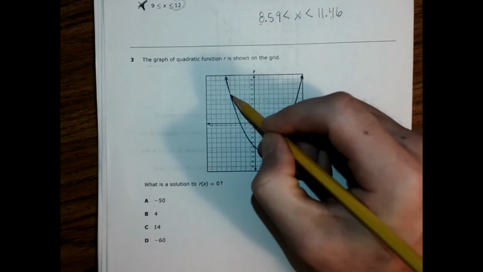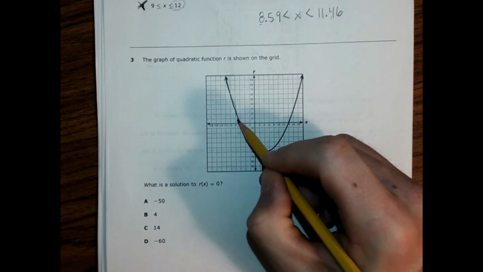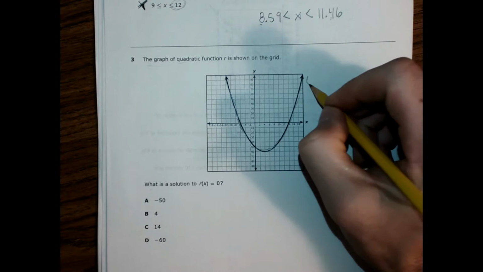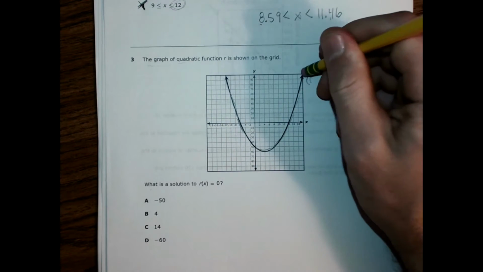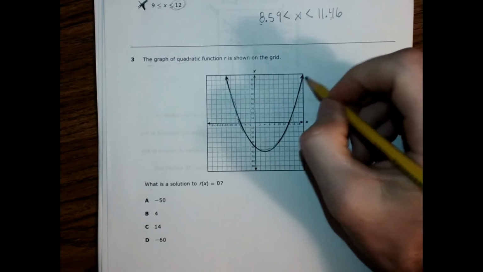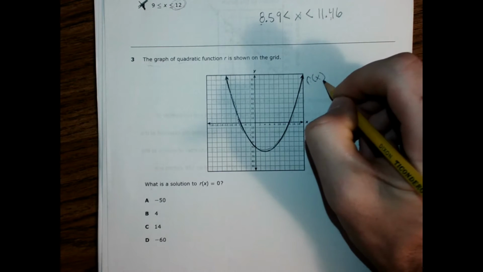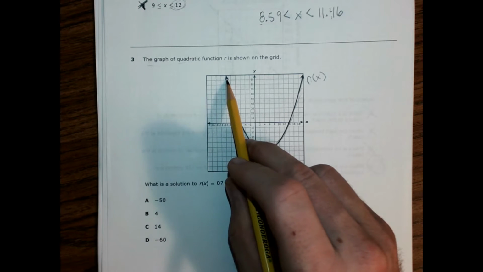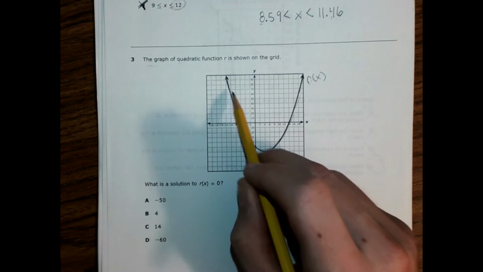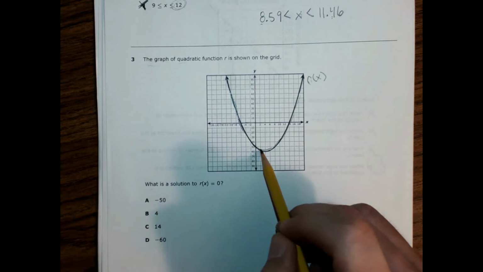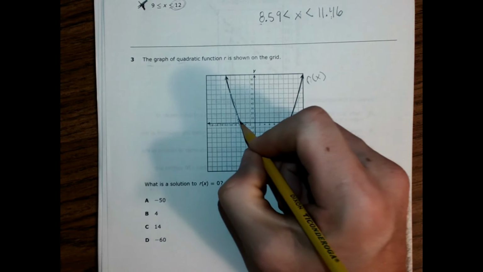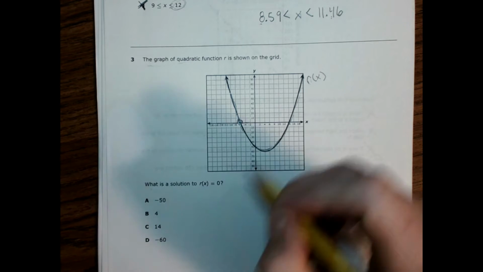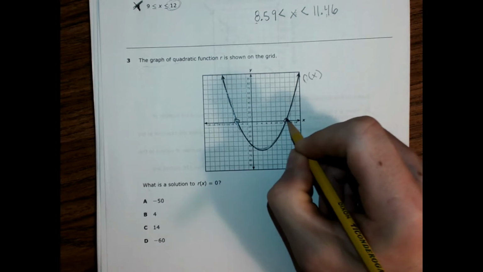Well, this graph right here, this quadratic, this is r of x. It is the function r. As we input values of x, we are looking for the outputs that make r of x equal to 0, and there are 2. Here's where the function r of x is equal to 0, and here's where the function r of x is equal to 0.